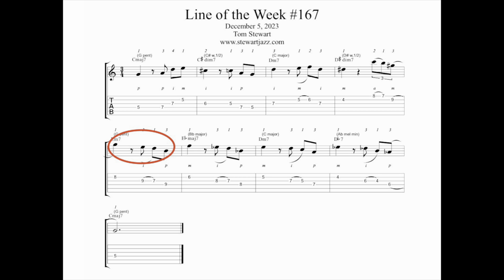In measure 5, there's another variation. In measure 6, another variation. In measure 7, another variation. And in measure 8, another variation.